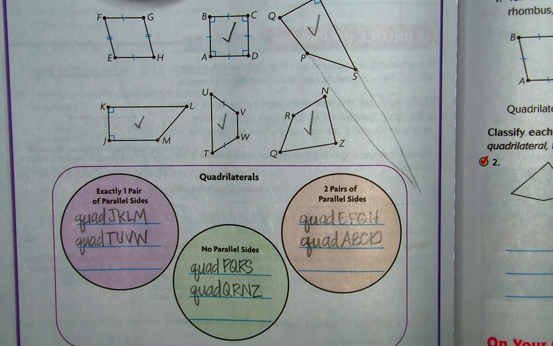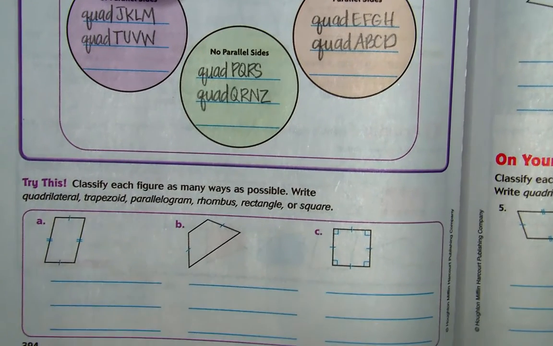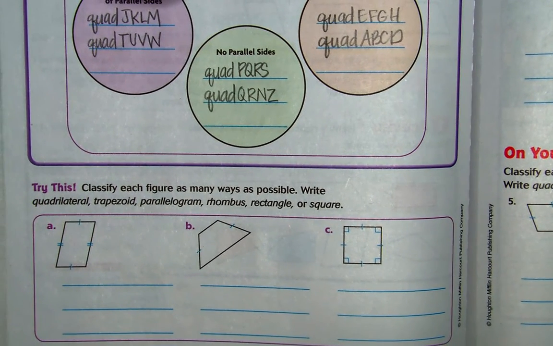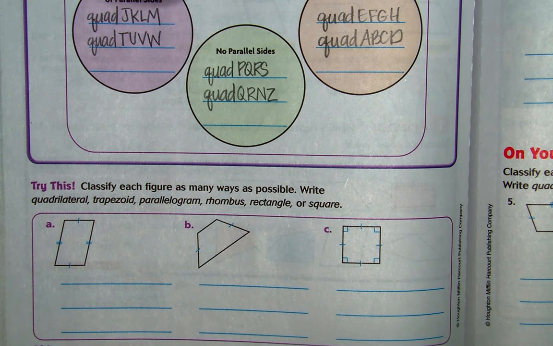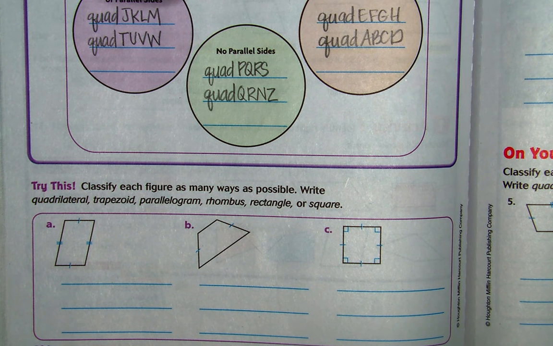Now, let's move down to the bottom of the page to the try this activity. Classify each figure as many ways as possible. Write quadrilateral, trapezoid, parallelogram, rhombus, rectangle, or square. Now, all 3 of these we can look at and immediately know that they are all quadrilaterals. So that's the first thing that we're going to start with.